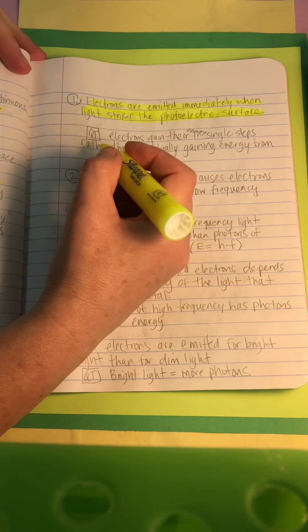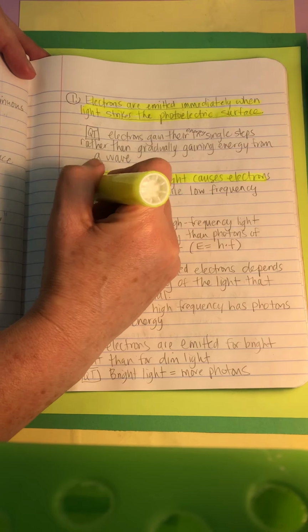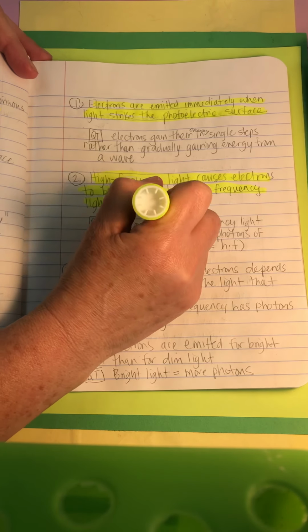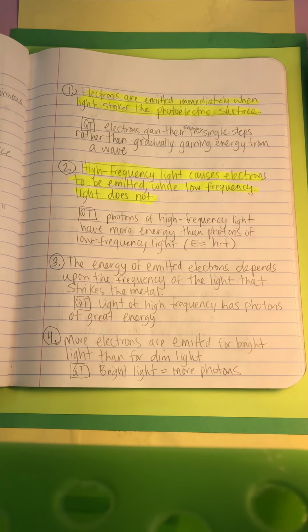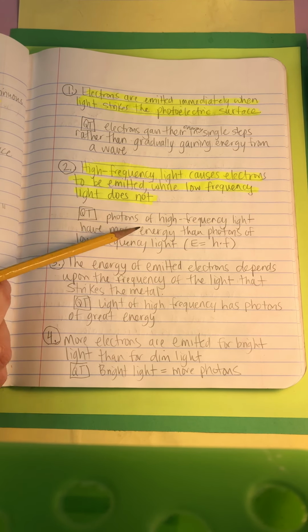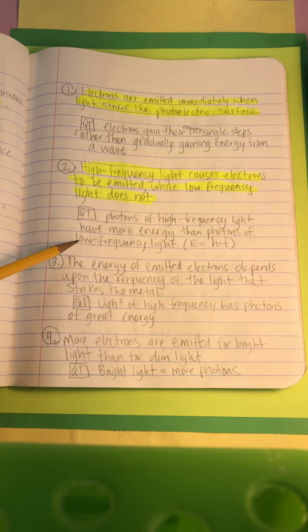The second thing that they noticed is that high-frequency light causes electrons to be emitted while low-frequency light did not. And so that was the high frequency, closer to blue and all that, or UV or whatever. But the red wasn't working. The red light on the other end, it didn't have enough. Didn't matter how intense you made it, how bright you made the light. And did that fit with the quantum theory? Yes. Photons of high frequency light have more energy than photons of low frequency light.